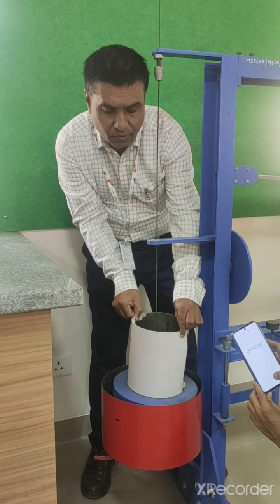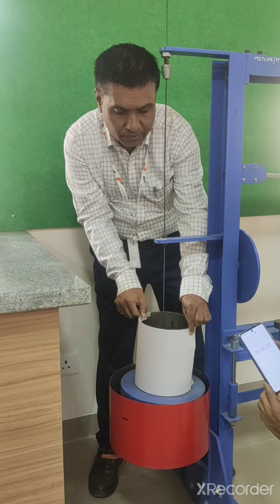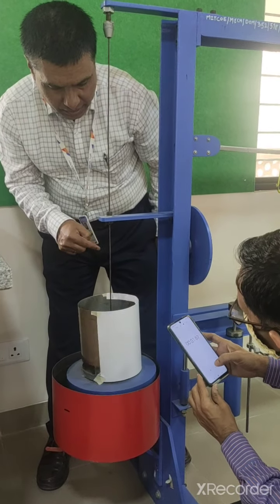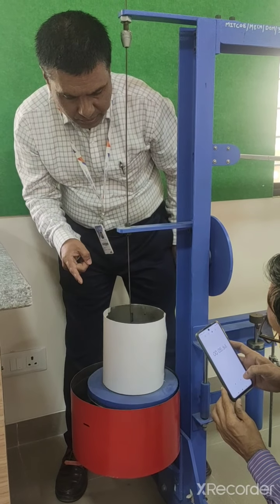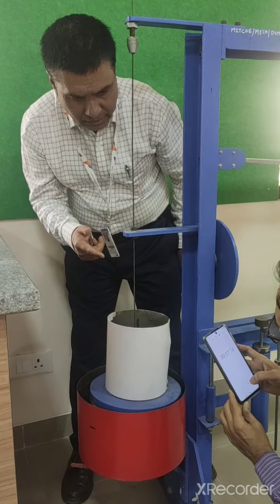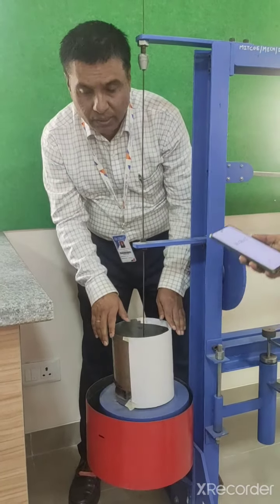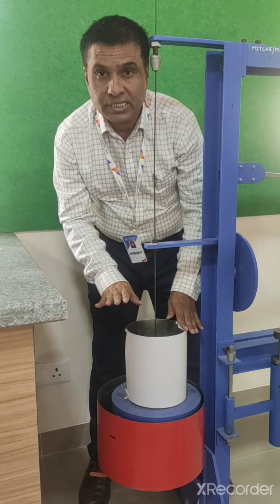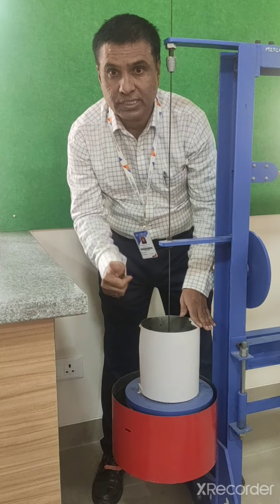I apply the twisting moment one time and then release. 1, 2, 3, 4, 5, 6. Now we have taken 6 oscillations and measured the time required for them.